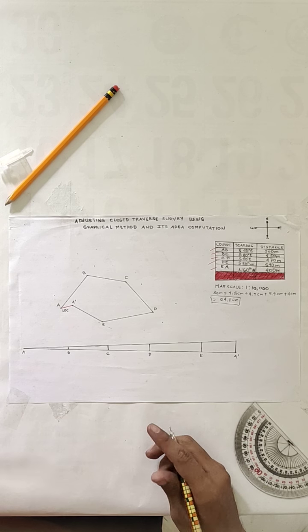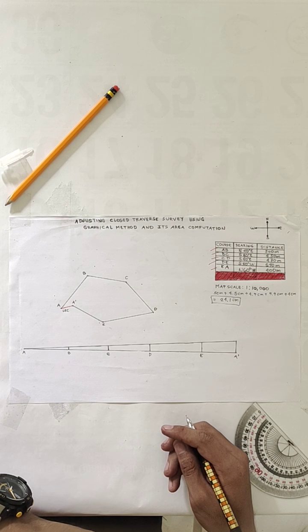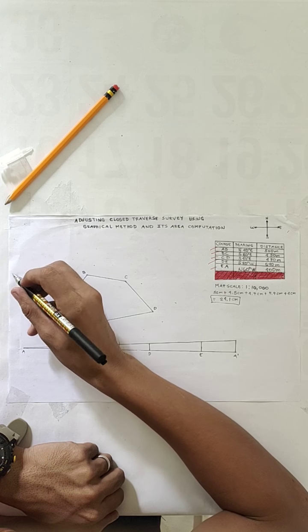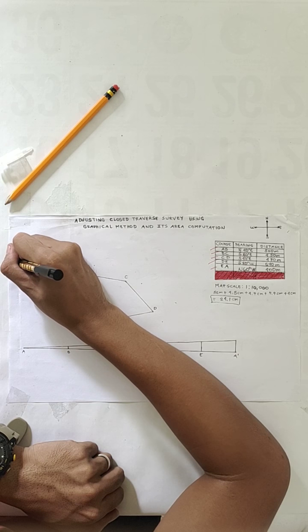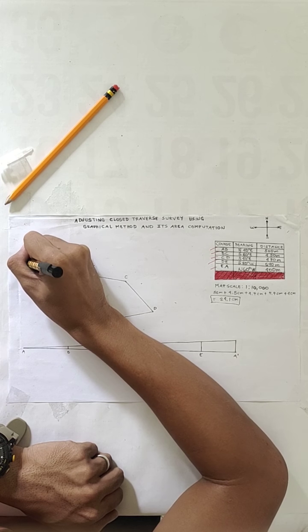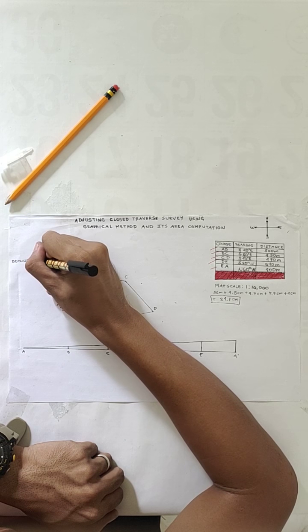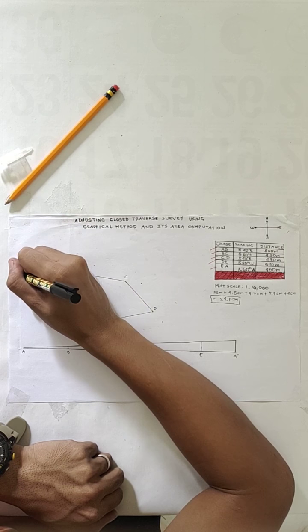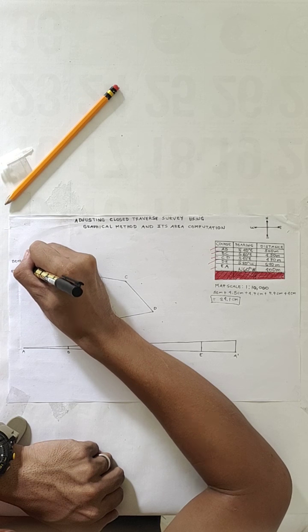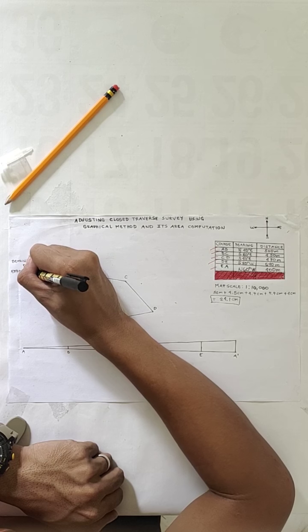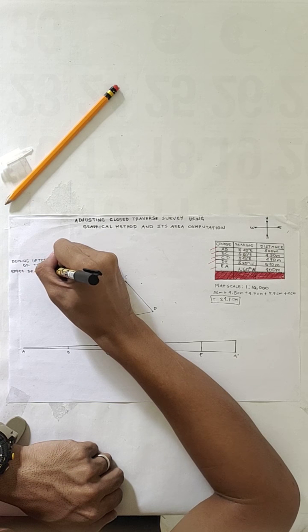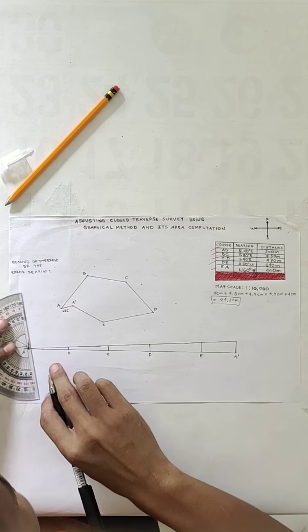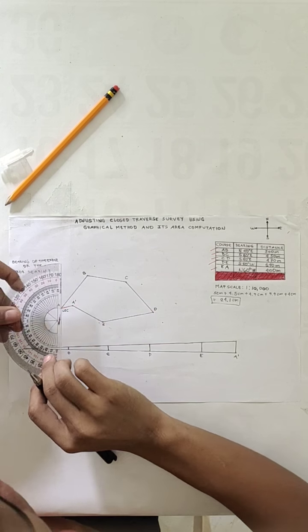So after you do the error adjustment line, you are going to get the bearing of the error, or the error bearing. So put your protractor here.